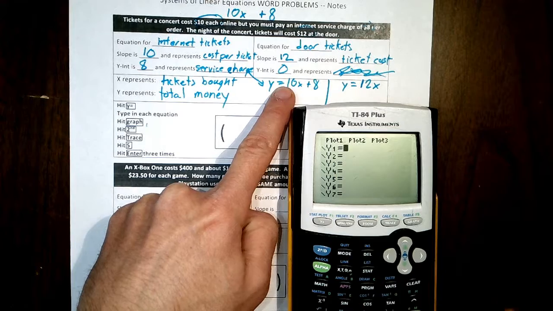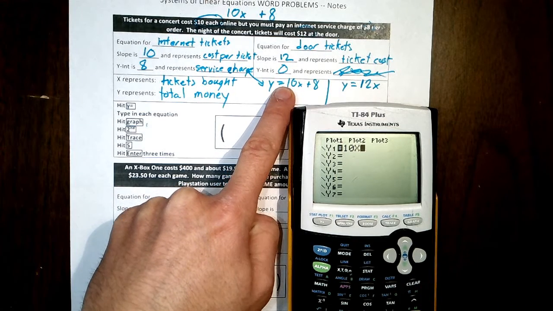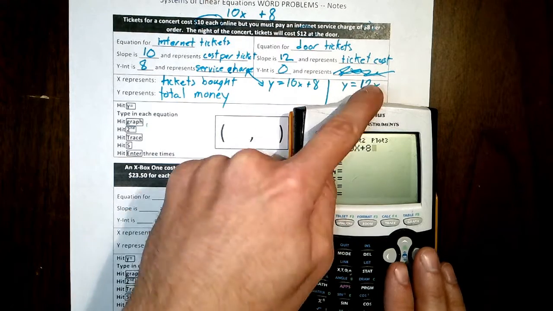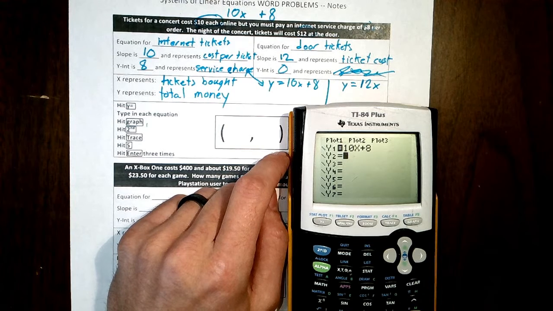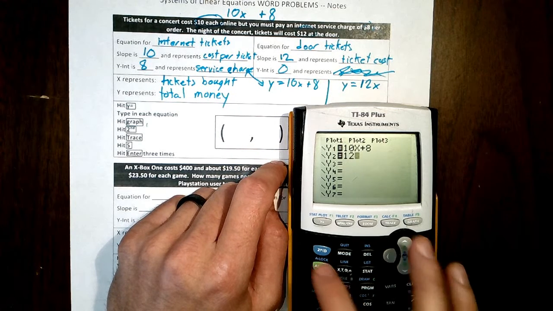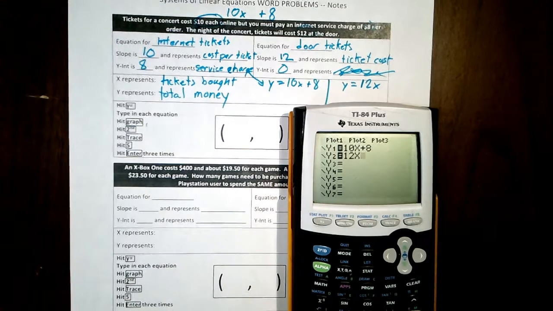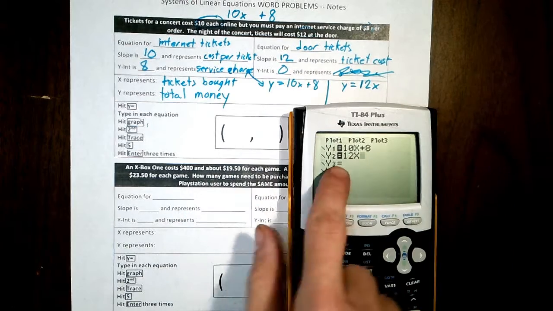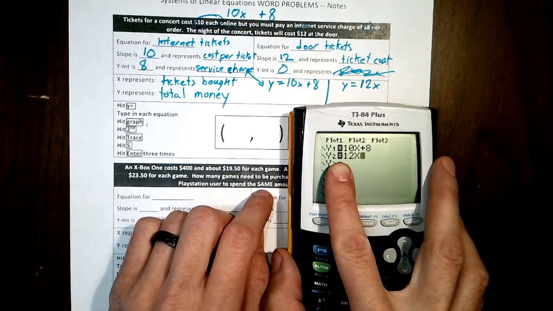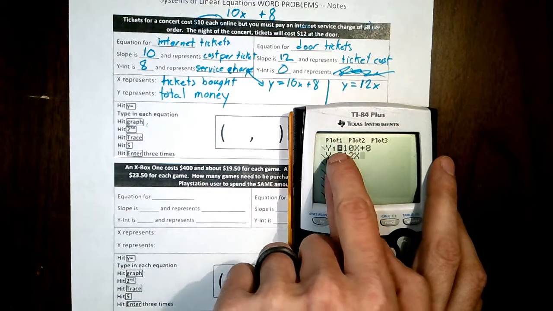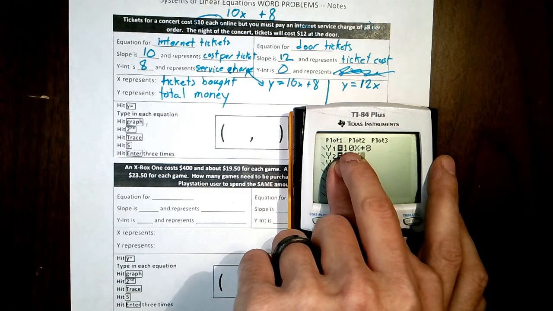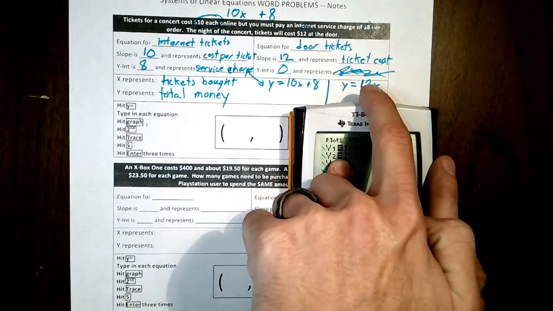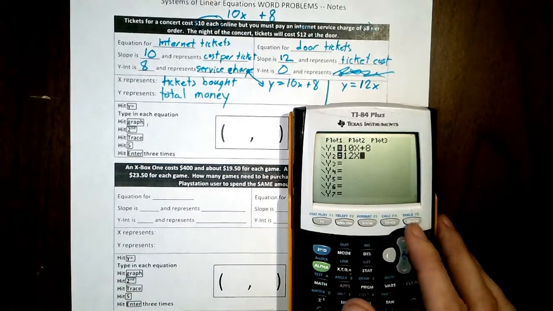All right, so we type in 10 alpha x. That's our first equation. Plus 8. They definitely cross each other. They're not parallel. 12 alpha x. We're just typing in our equations. Everybody pause for a second. Look at the board. This says y1, meaning our first equation: y equals 10x plus 8. Second one, y equals 12x. Those are our equations. Now we're going to hit graph.